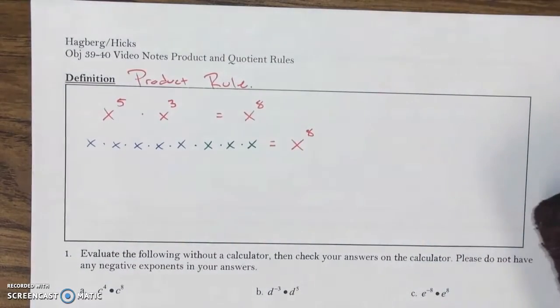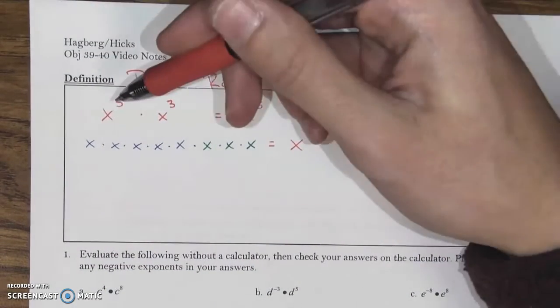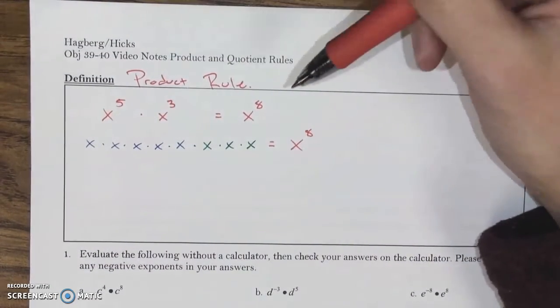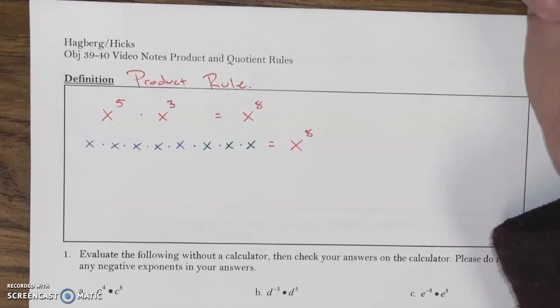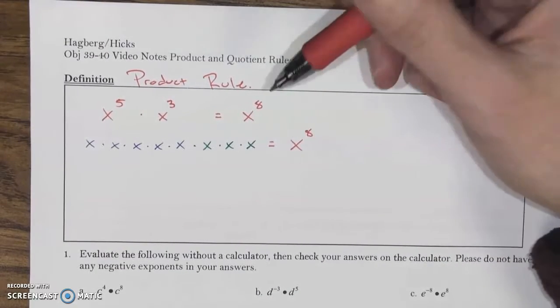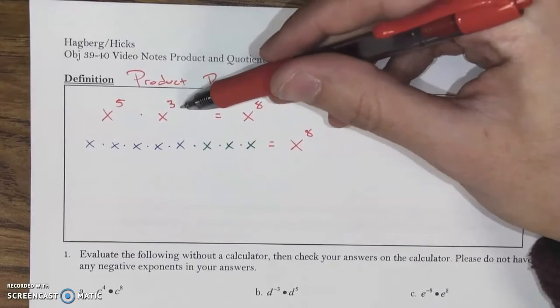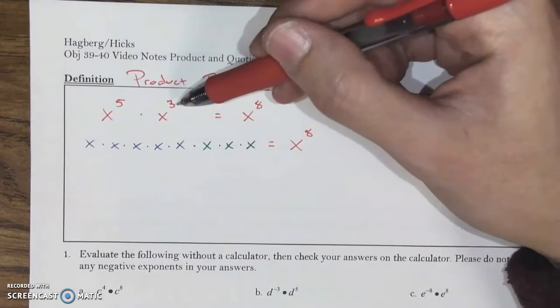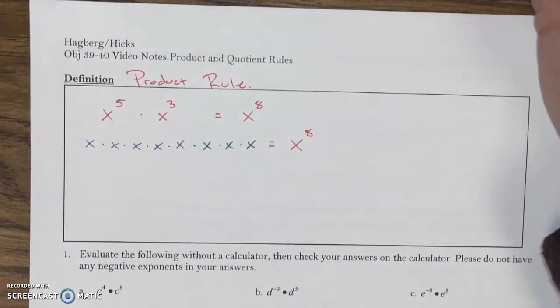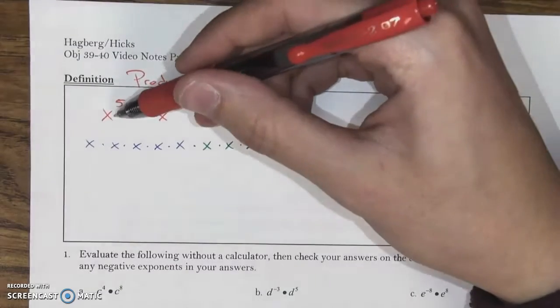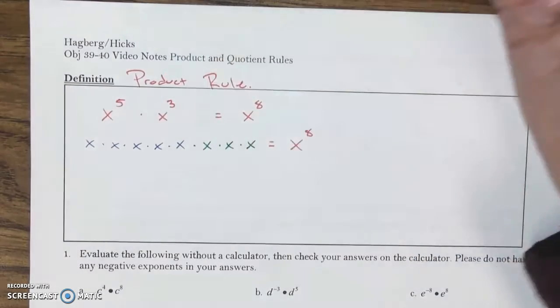Now, is there a way that we can determine that x to the 5th times x to the 3rd equals x to the 8th? You may have already noticed, but our solution, the exponent, is going to be the sum of the exponents of our factors here. In order to add the exponents here, we must have the same base. Notice these are both base x.